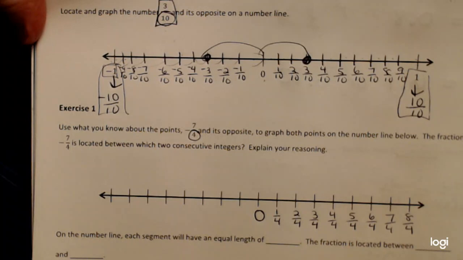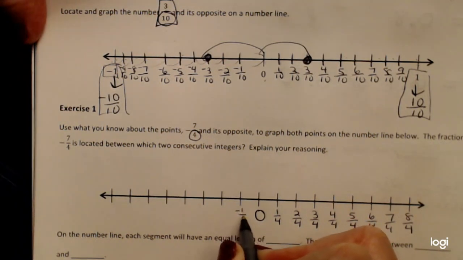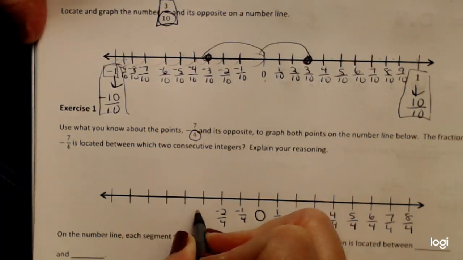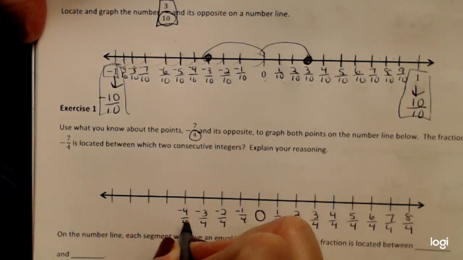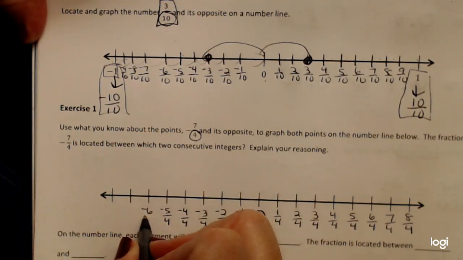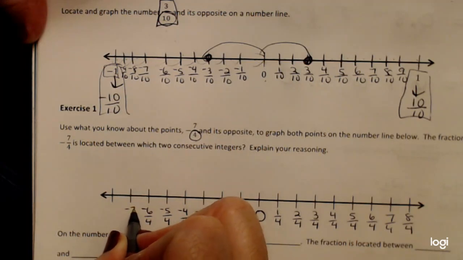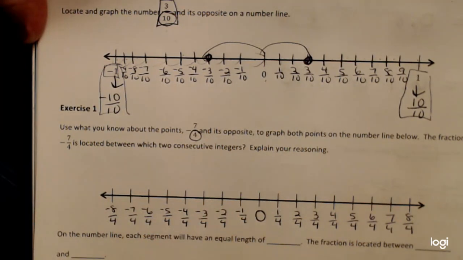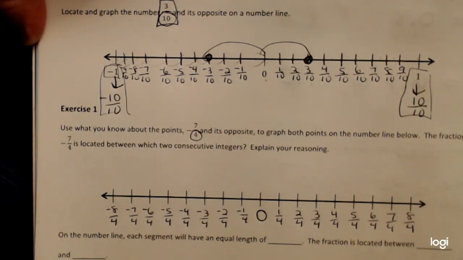Okay, so we'll start here and do -1/4, which is the opposite, -2/4, -3/4, -4/4, -5/4, -6/4, -7/4, and -8/4.